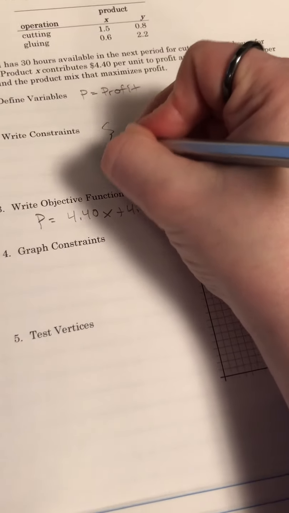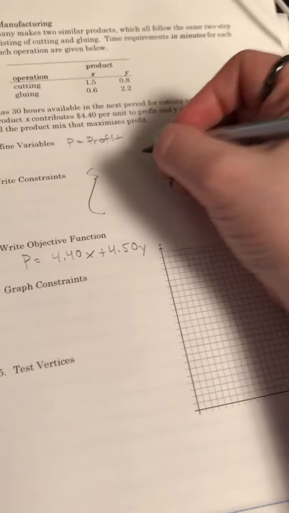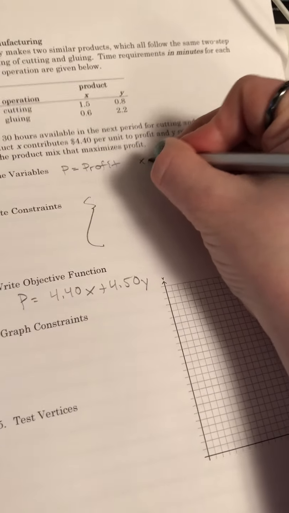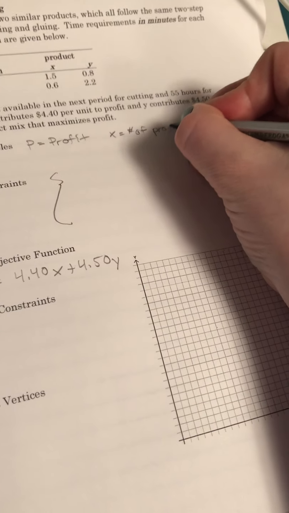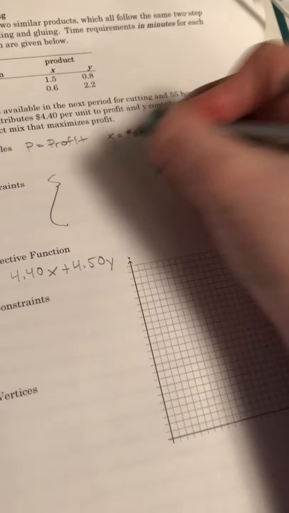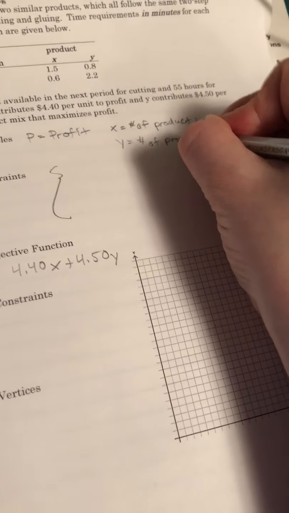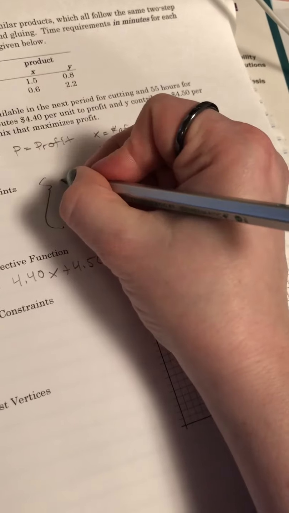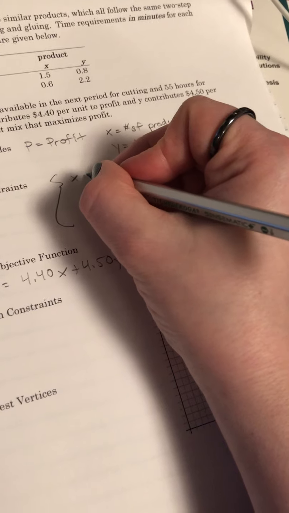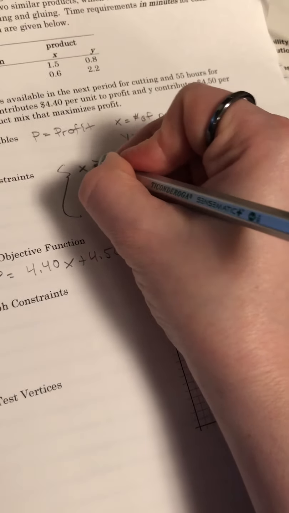Now, each product, let's talk about this for a minute. We have product X, so this is going to be the number of product X. And then Y is going to equal the number of product Y. Now, I can't produce less than 0 of product X or Y, so X is going to have to be greater than or equal to 0.